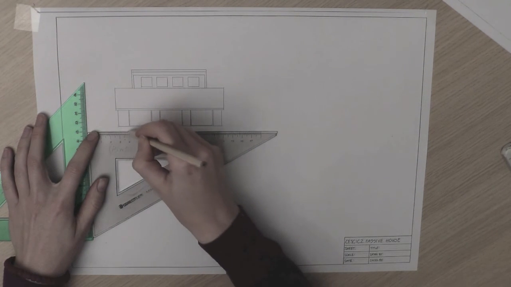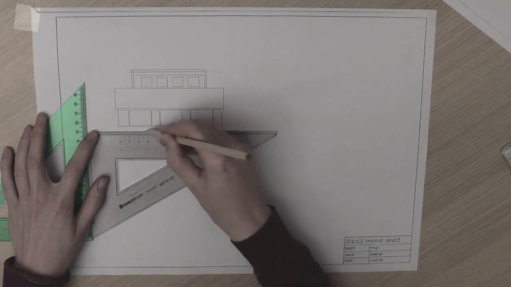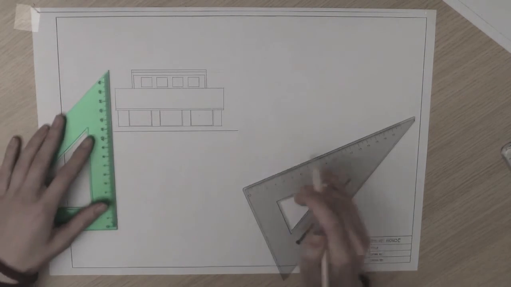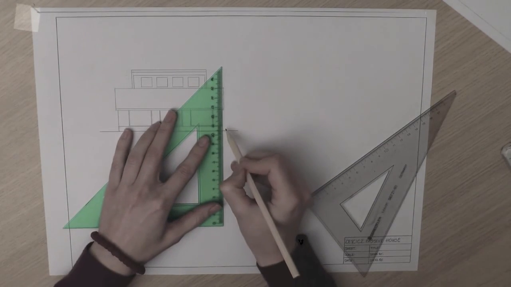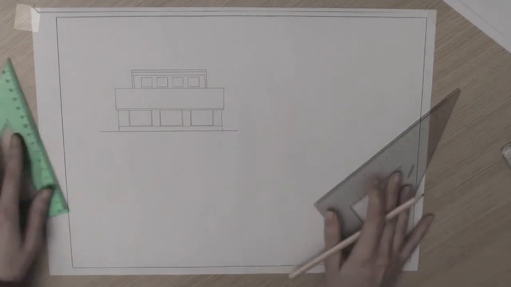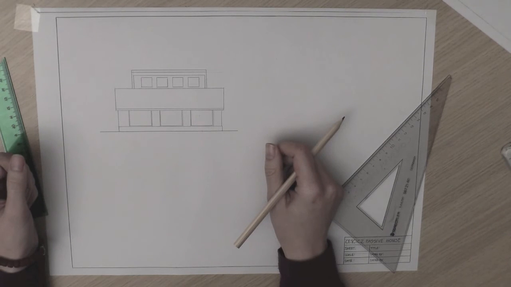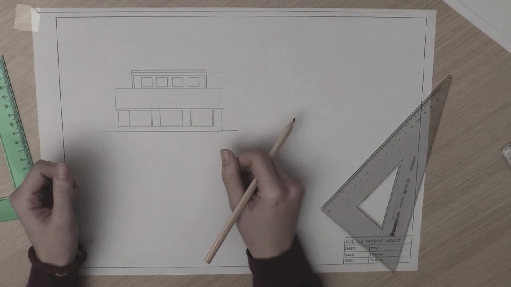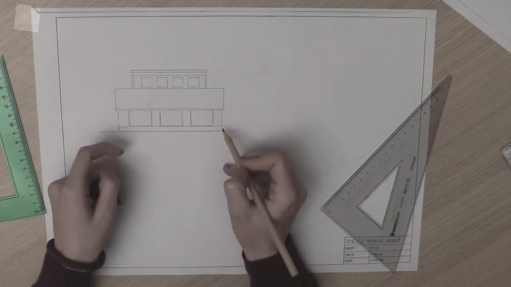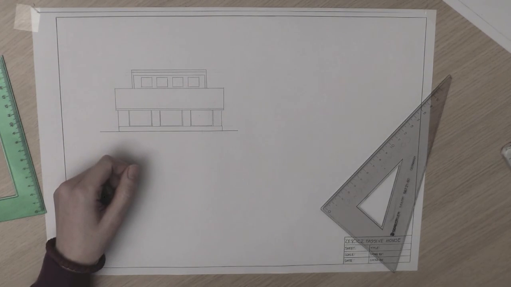So this will be that very thick line, the thickest line that will ground my building here. So this is the rough information, that it's all there. We have all the walls, all the windows.